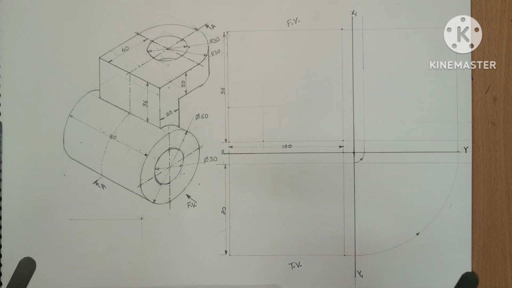First of all, we will observe the figure. In the figure, an arrow is given, this one. Whenever the arrow is given, that should be the front view. Means we will observe the diagram from this side, that will be the front view. And from this side, we will observe the figure, that will be your top view.